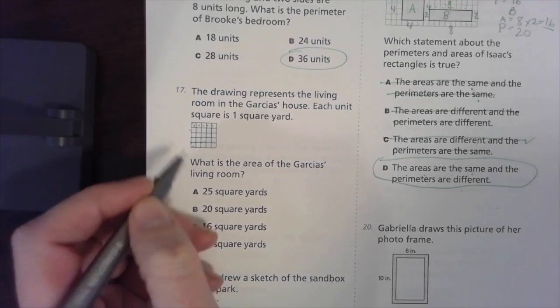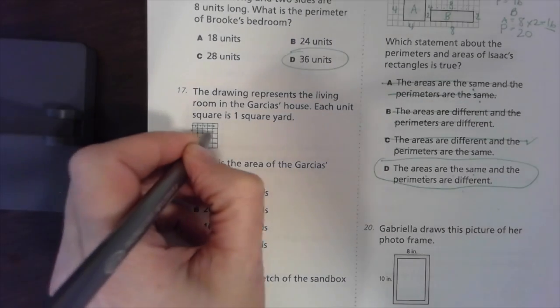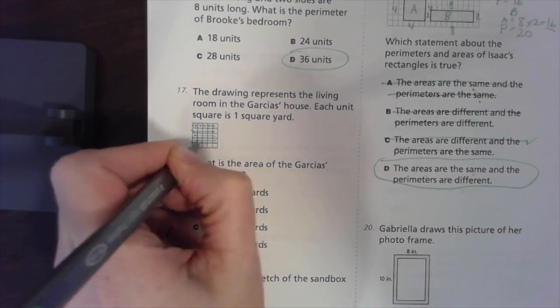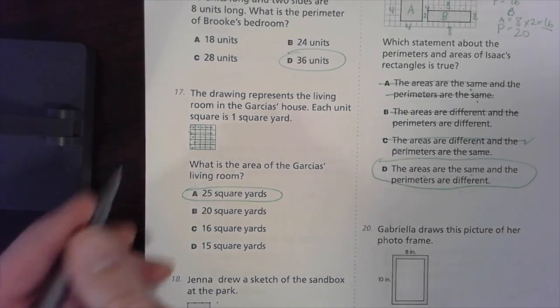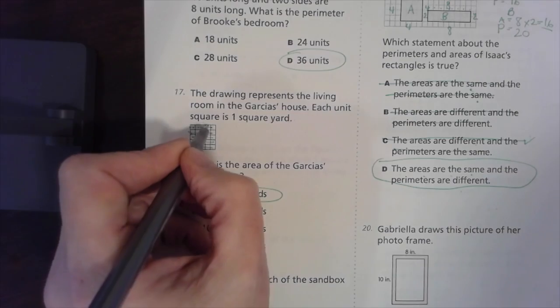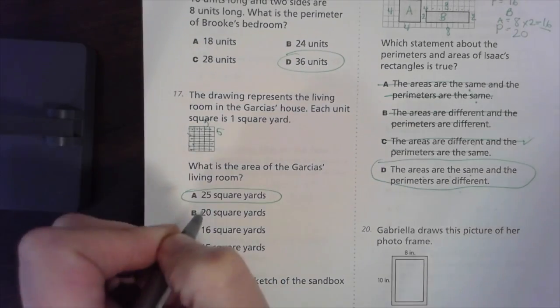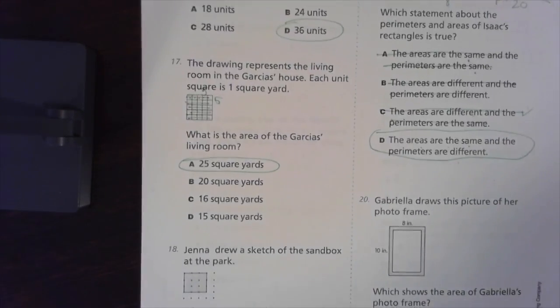Is that right? It is so dark in here, guys. 5, 10, 15, 20, 25. Okay. Yeah. Well, of course it would be because it's 5 by 5. 5 times 5 is 25.